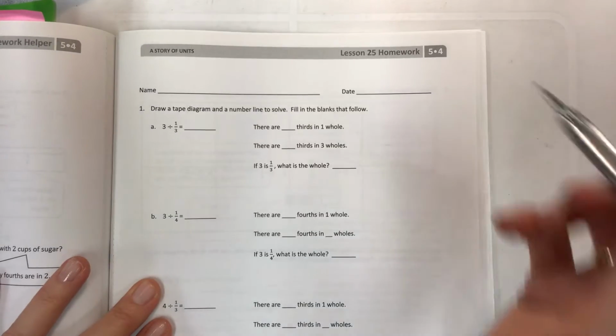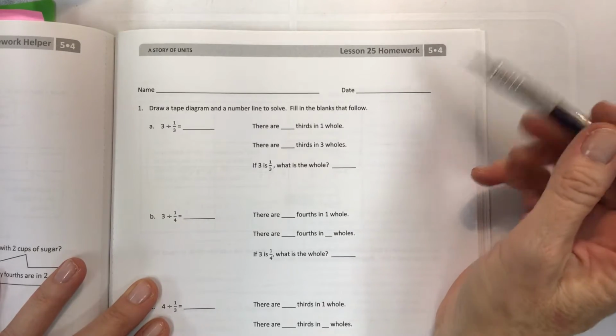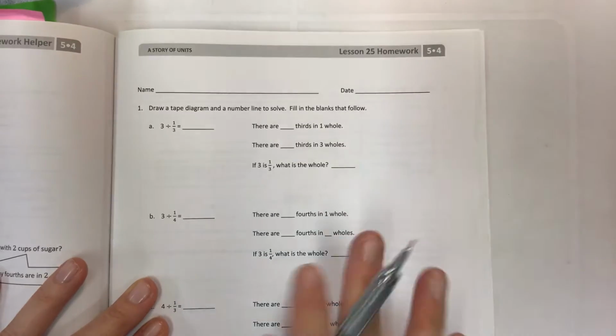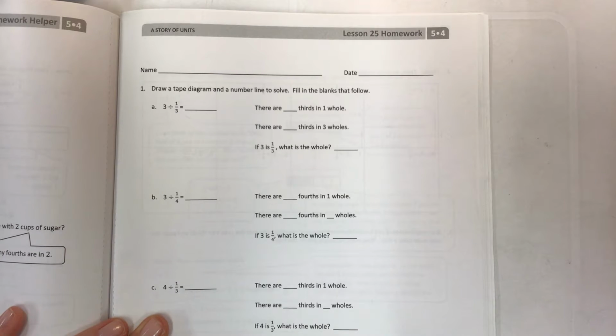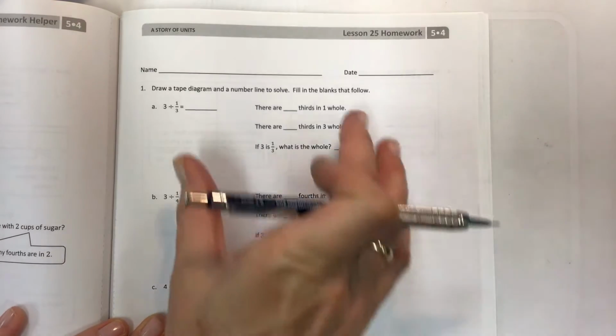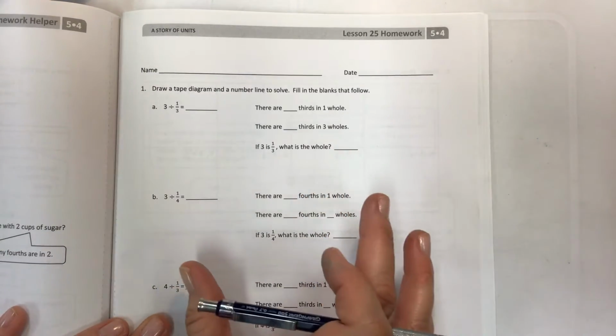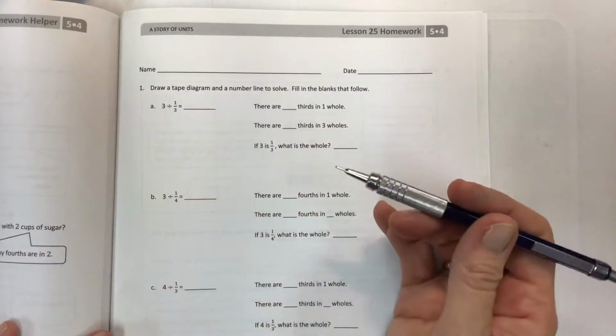This is for Eureka Math, grade 5, module 4, lesson 25 homework. This one is kind of tough, so if you would like to, please go watch the problem set video first. I highly recommend you do that so that you kind of know what you're doing. Try to do this first. I know it can be confusing, but try. It's okay if you make mistakes. You can fix it when we start the video.